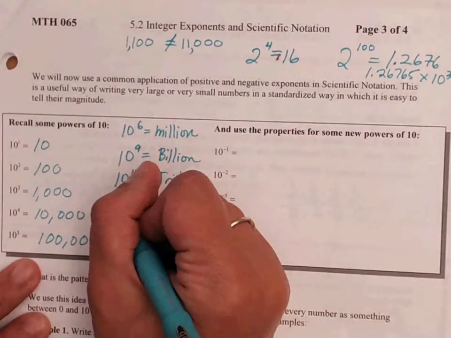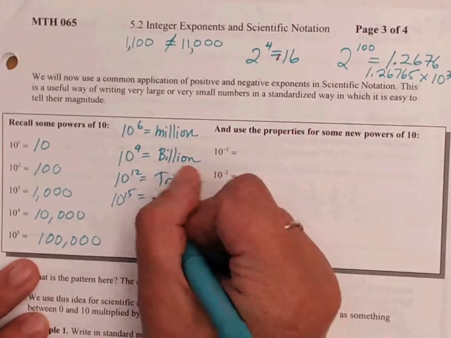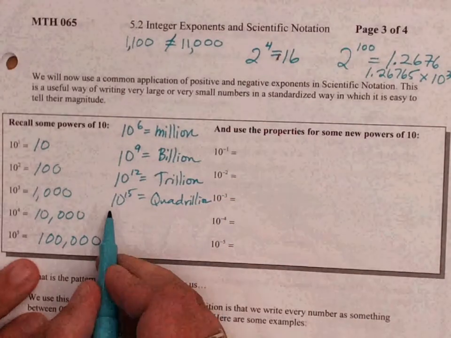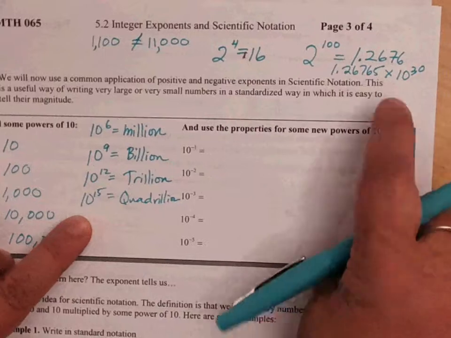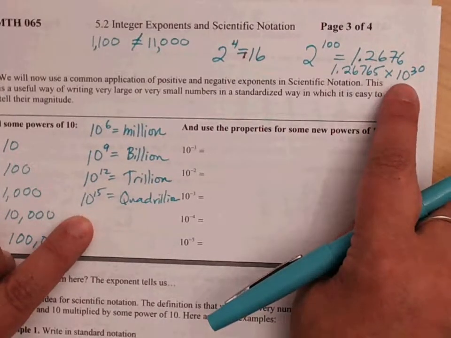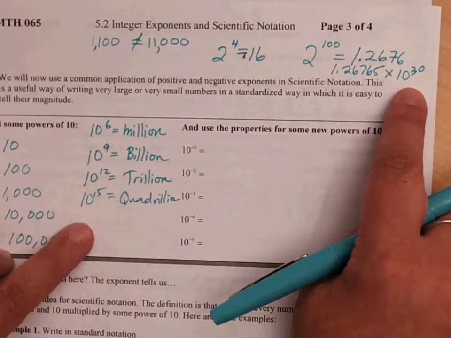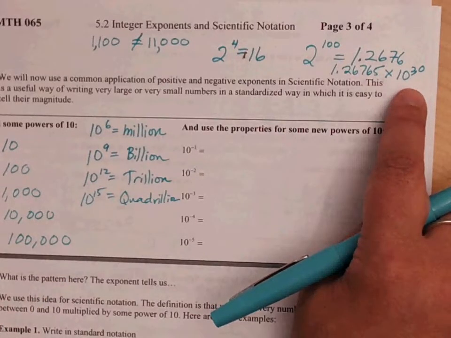Okay? Does anyone know what comes next? Yes, it'd be quadrillion. A quadrillion times a quadrillion would be 10 to the 30th power. And I don't know the name for that. It goes quadrillion, quintillion, sextillion, septillion, octillion, nonillion, and then I don't know after that, okay?